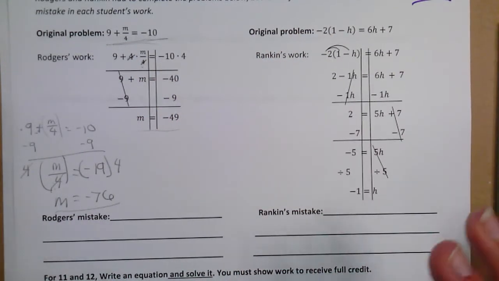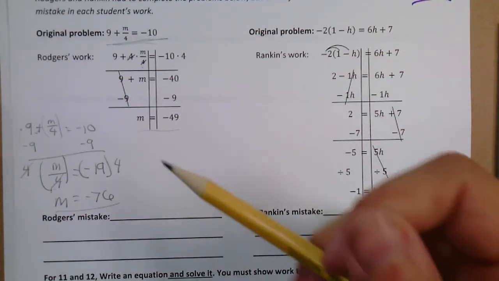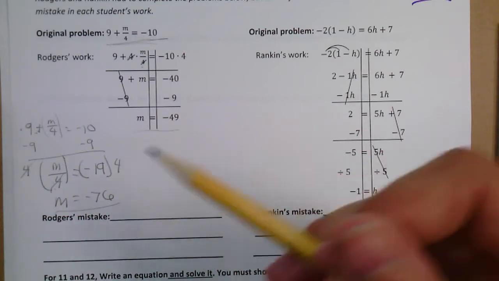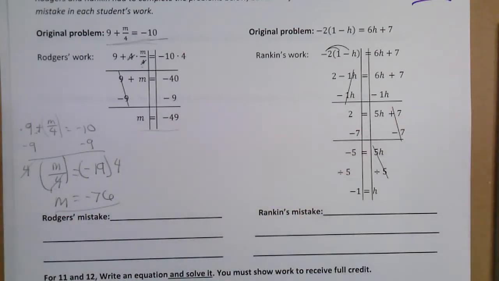Maybe you said, oh, he multiplied too early. I'd accept that. Maybe you would say, oh, well, he can't multiply until he gets rid of the 9. I would accept that as well. So there's a lot of varying answers, but that's kind of your train of thought that you want to do: solve it yourself, and then go back and say, where did our answer differ?